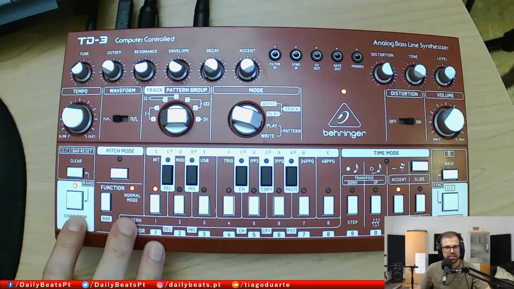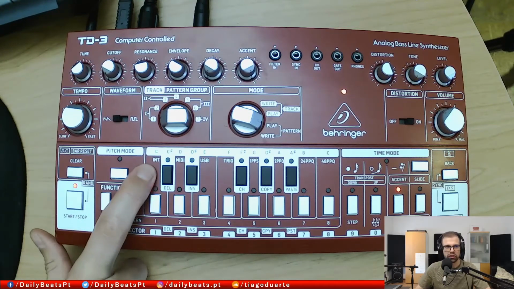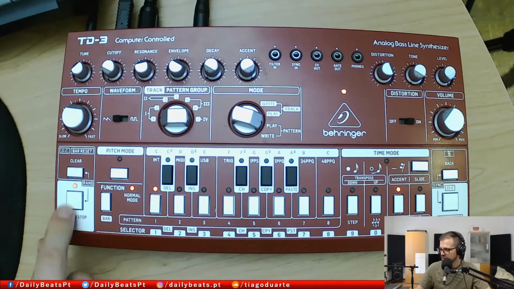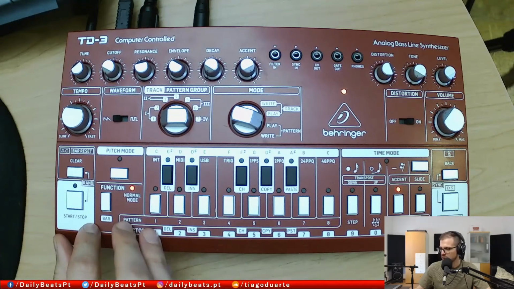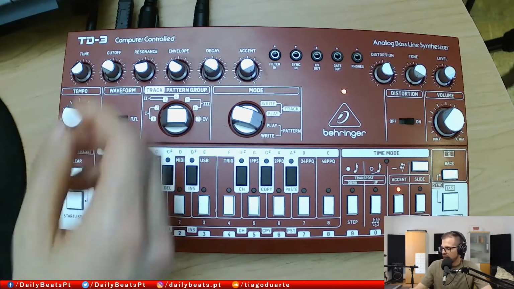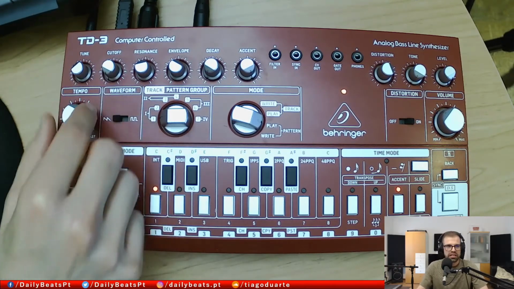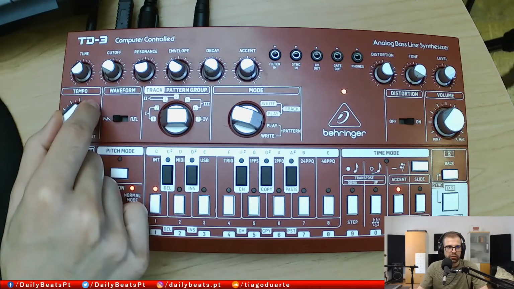So this has the internal clock. So the source is the internal clock as I showed you here. And I can start and stop it basically just clicking here. So this is to work with this device without any DAW, just work with the device itself. And here, as you can see, you can change the tempo.